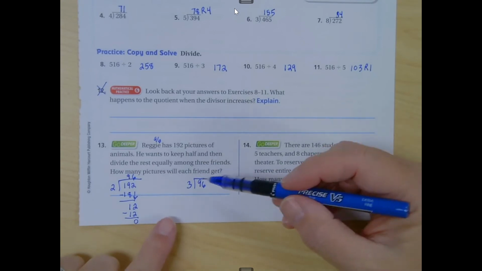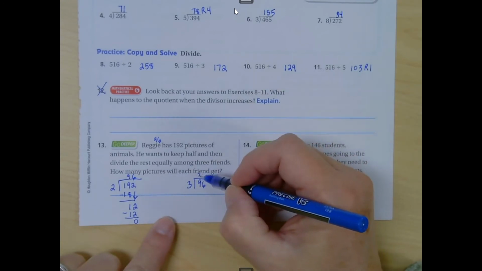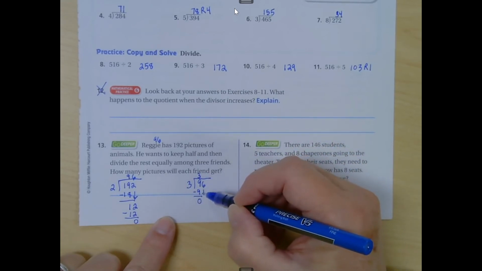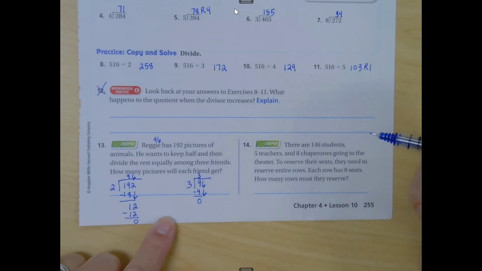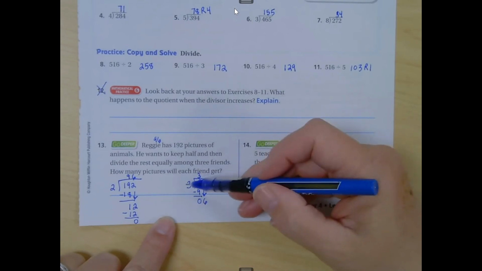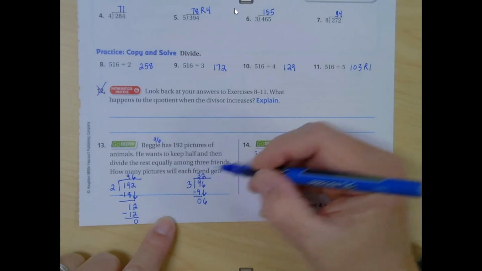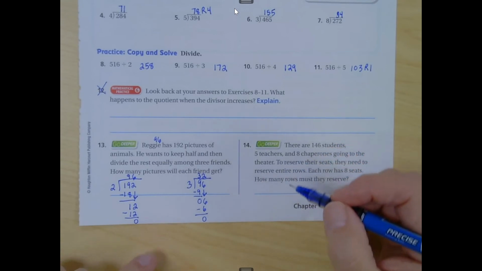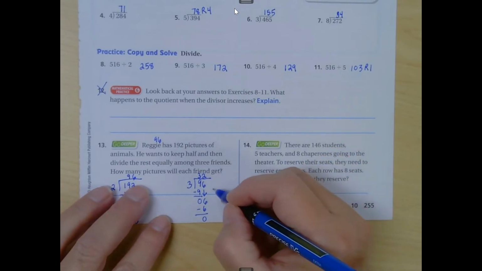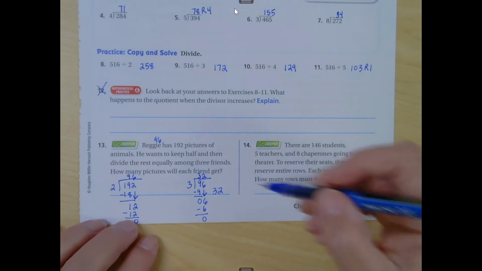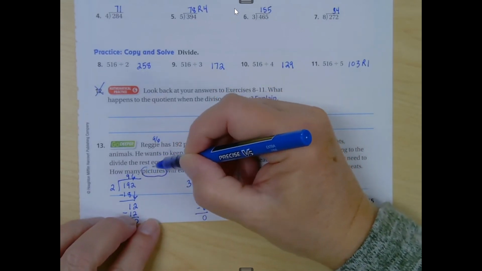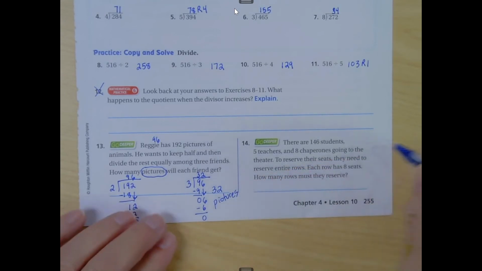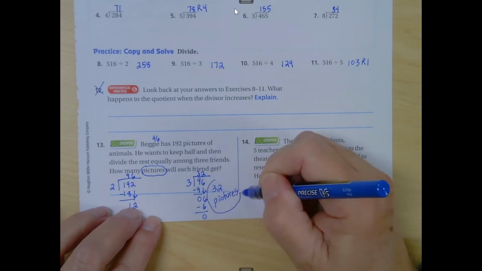Okay, 3 goes into 9 3 times. 3 times 3 is 9. Bring down the 6. Okay, 3 goes into 6 2 times. 3 times 2 is 6, and we get 0. So our final answer is 32. Let's look for the label, how many pictures. So we're going to write pictures underneath here. Okay, and let's circle our final answer there.